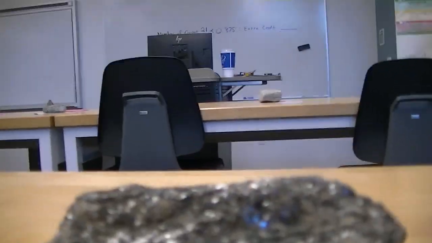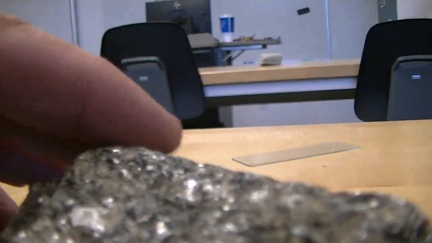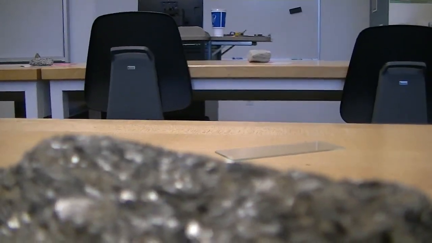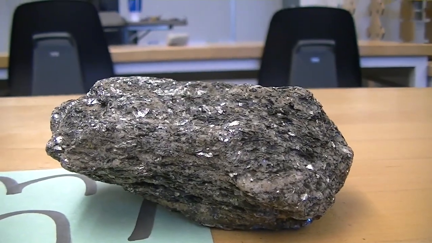So this is schist, a bunch of minerals all kind of together. This thing is full of micas. You can see the muscovite and the biotite in here. Very rich in the mica minerals.